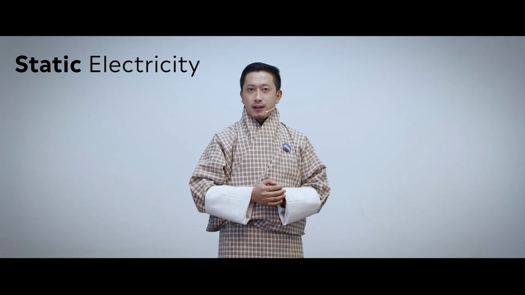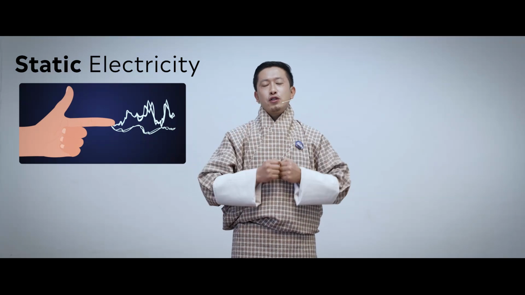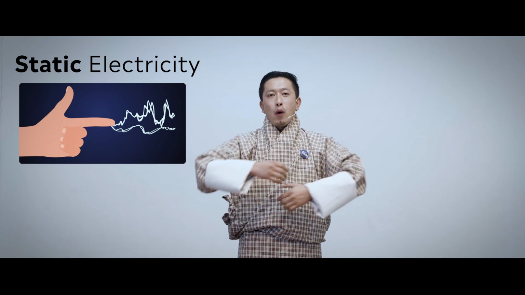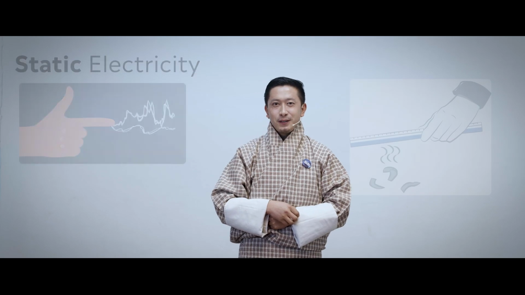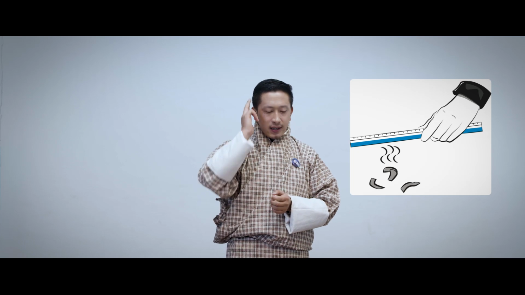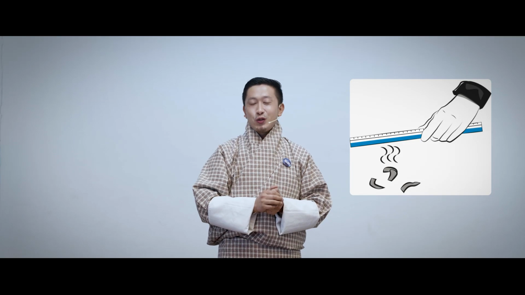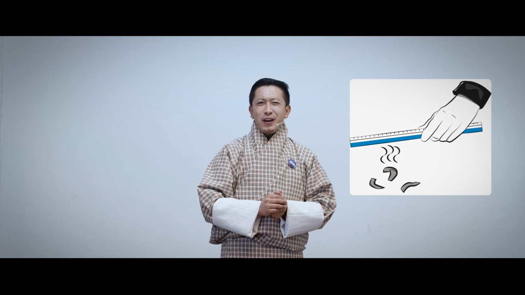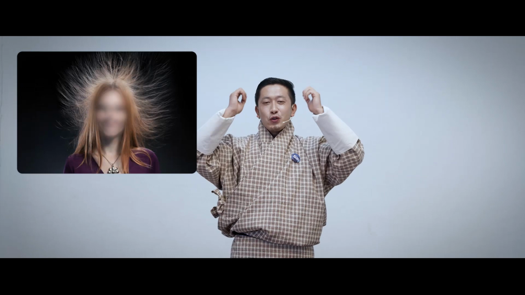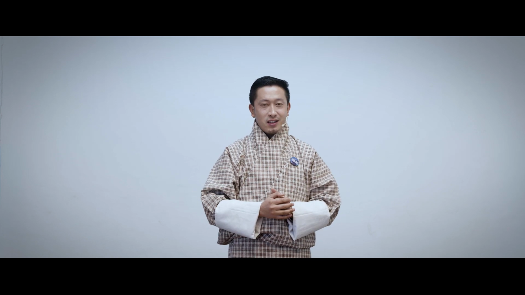My dear student, have you ever experienced crackling sounds or some sparks while you try to remove your woolen clothes? Have you ever played with a ruler, rubbing it on your head and bringing it near pieces of paper, whereby you saw papers getting attracted to the ruler? Have you ever experienced your hair rising up when you try to remove a woolen cap? If you have experienced that, probably you have actually produced certain static electricity.